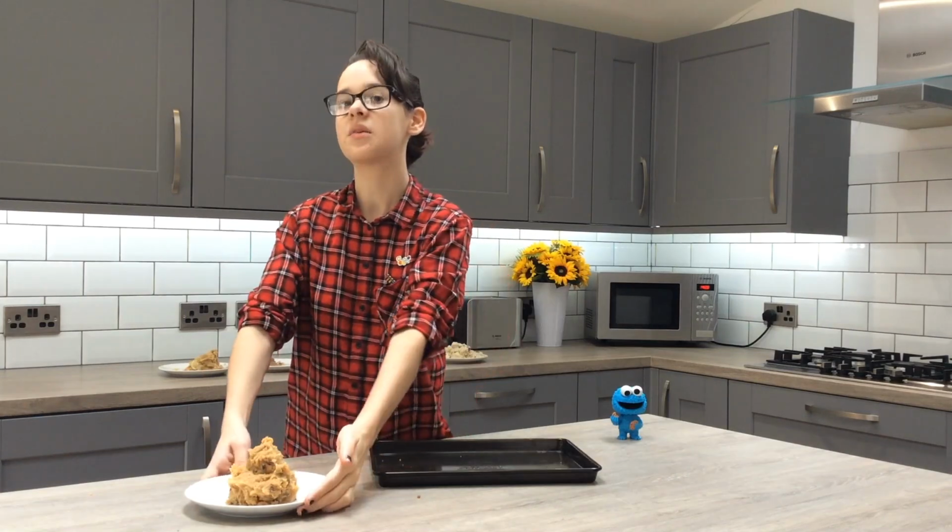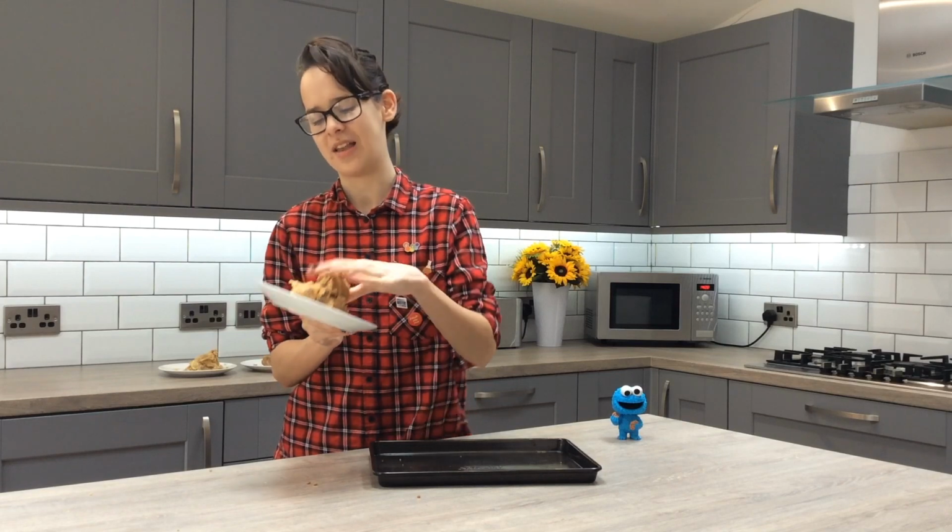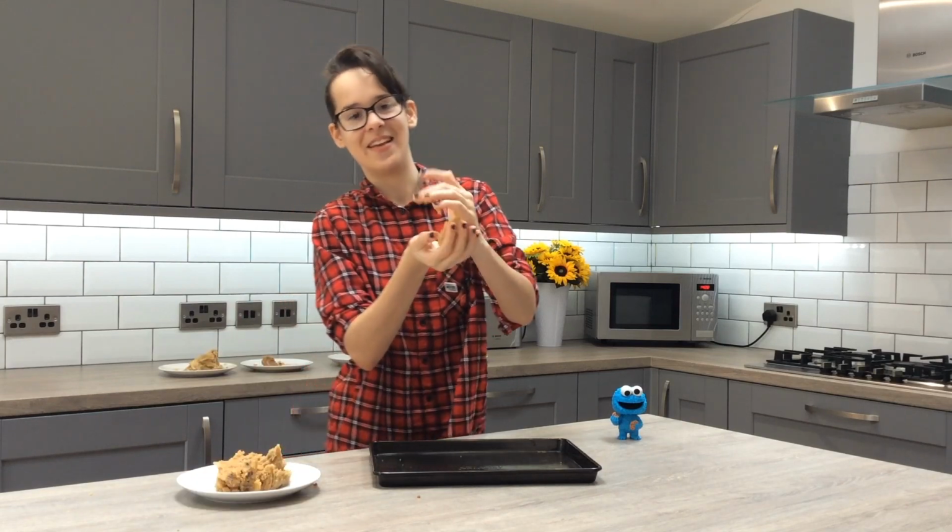Our fourth dough is the one that has no flour. Again, it looks very different and a lot wetter. What do you think will happen to it in the oven?